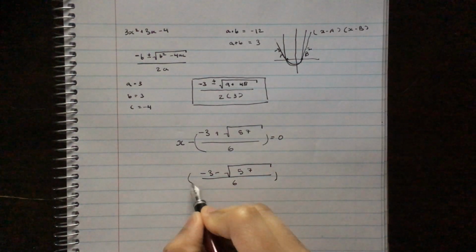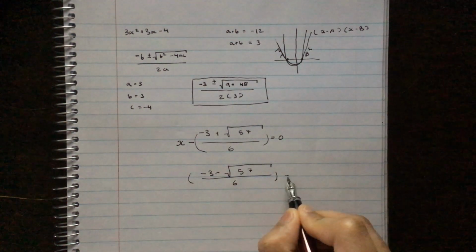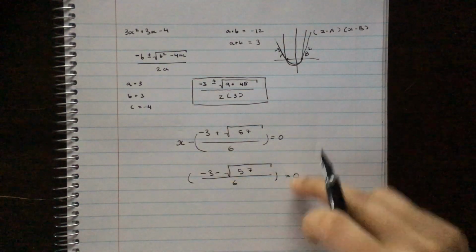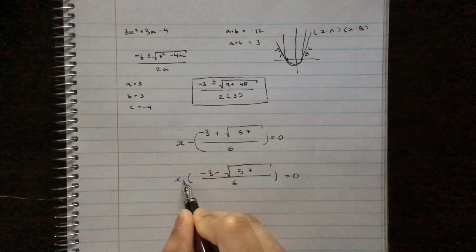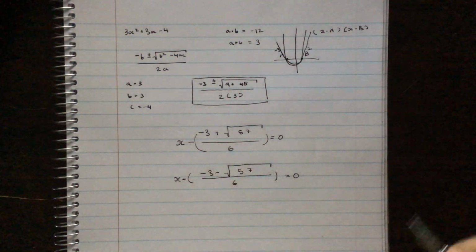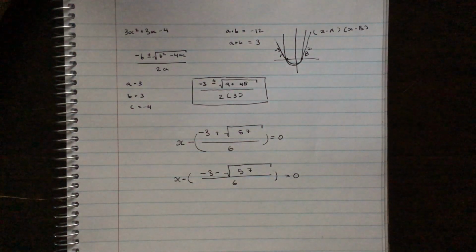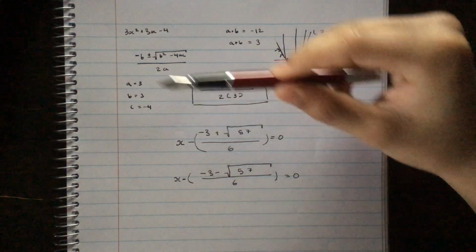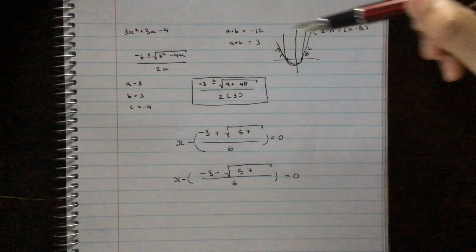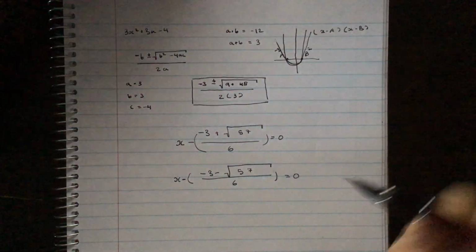Okay, and this part needs to be 0 when x becomes this term. So what you're gonna do is just subtract it by x. Simple as that, right? That's pretty much what we have. Now, if we plug this in, you're gonna get something that looks like our original function.